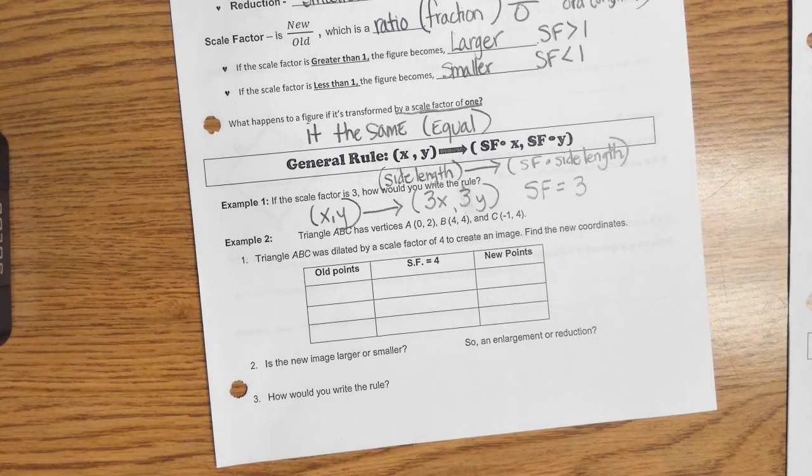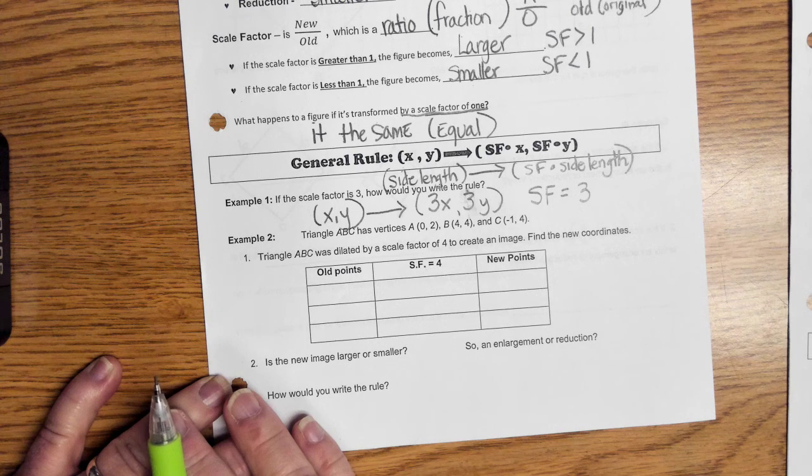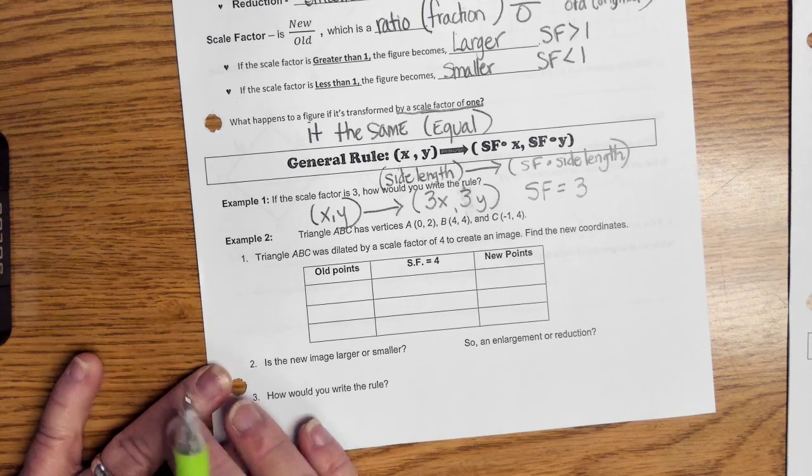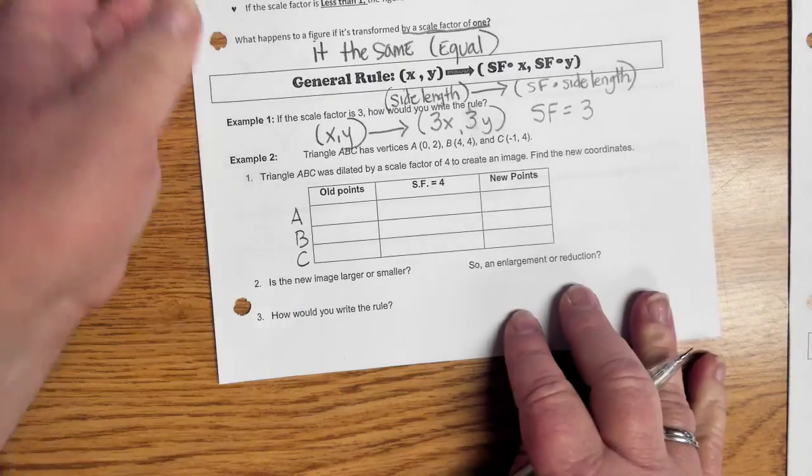So if I have a triangle ABC that has vertices. What's a vertex? It's where the two line segments come together. It's a corner. So my triangle ABC has vertices of A (0, 2), B (4, 4), and C (negative 1, 4). Triangle ABC was dilated by a scale factor of 4 to create an image. Find the new coordinates.